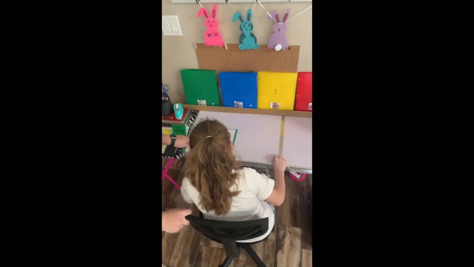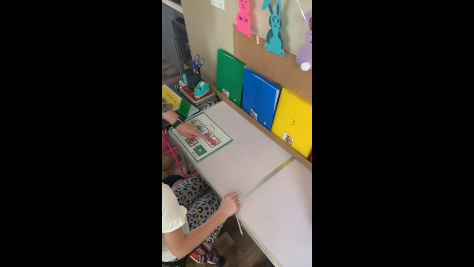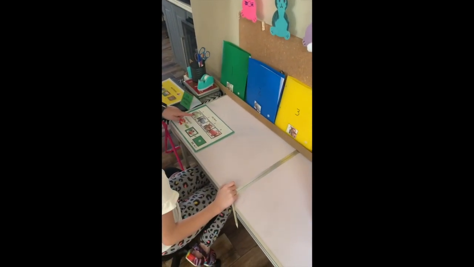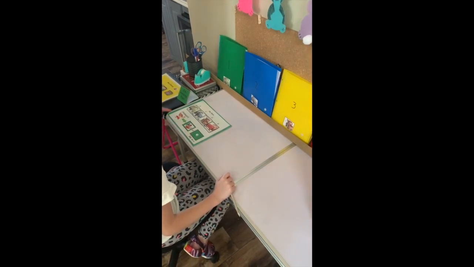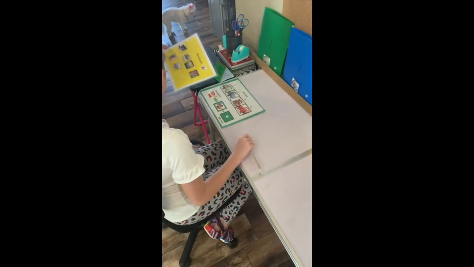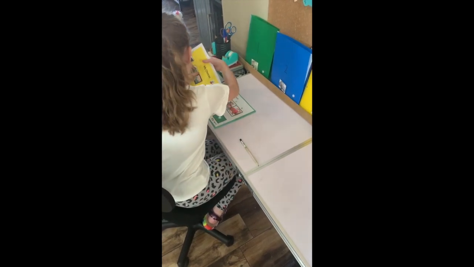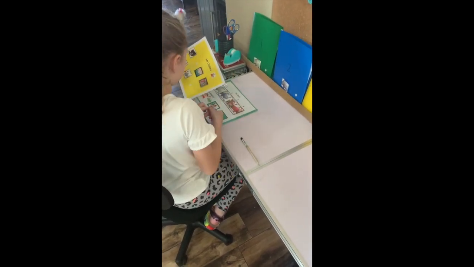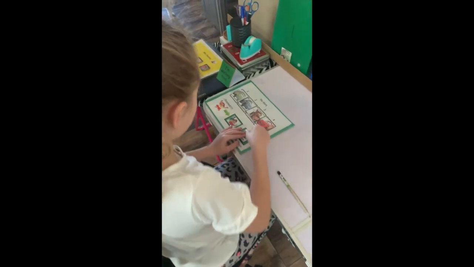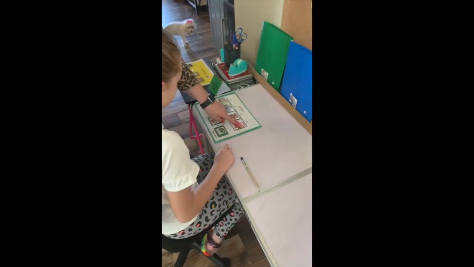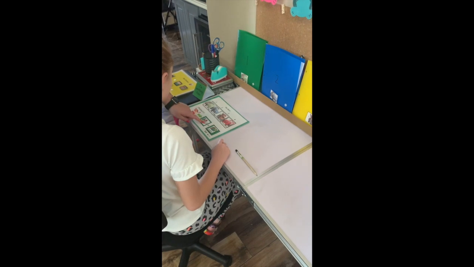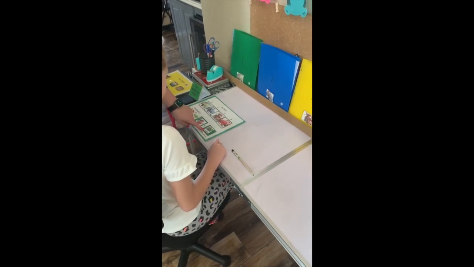Okay, so this is the work that we're going to do today. You have the 4 different folders, and then you get to do something else. What would you like to do after you work? So first you're going to do 4 folders of work, and then you can read or you can color.